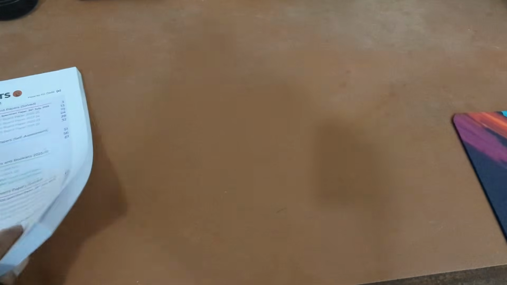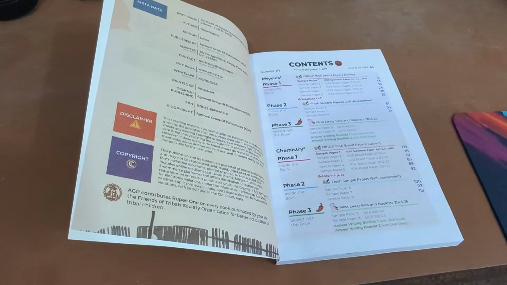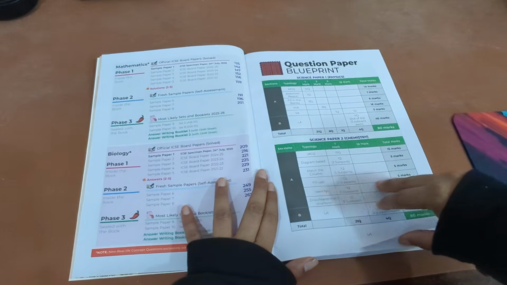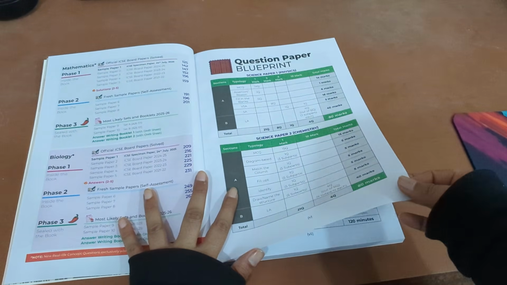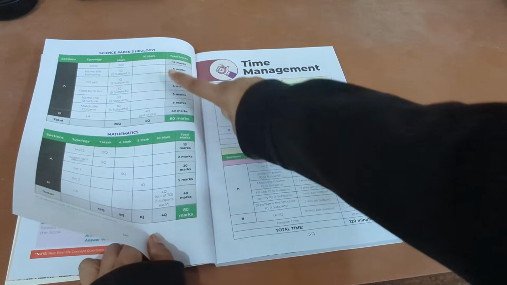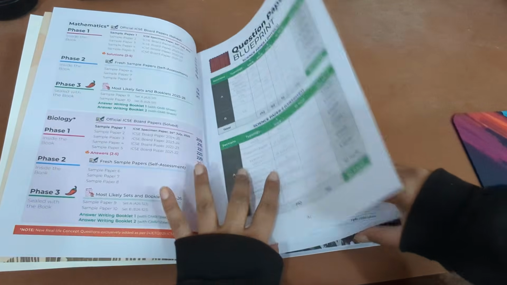Now for the content part, let's see these papers. So a question paper blueprint is there for each subject, if you see physics, chemistry, biology, mathematics. Okay, see, MCQs 1 mark, 14 questions, total 14 marks. Assertion-reason, 1 question, 1 mark.